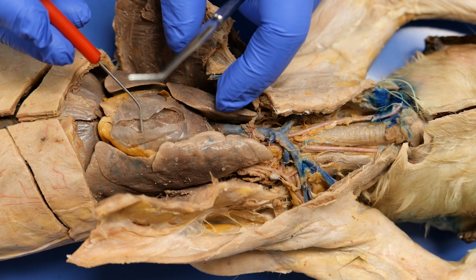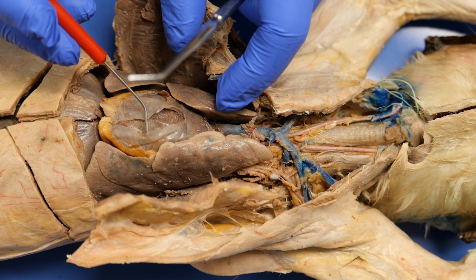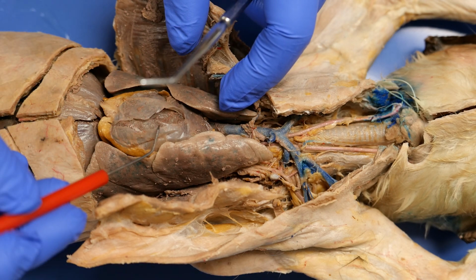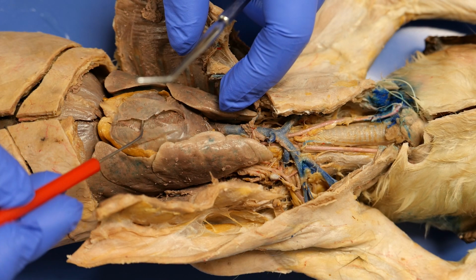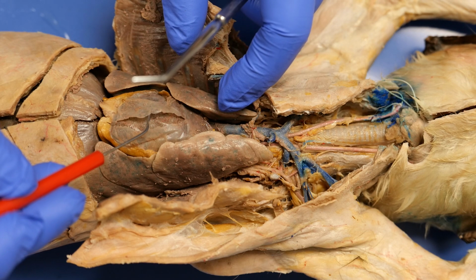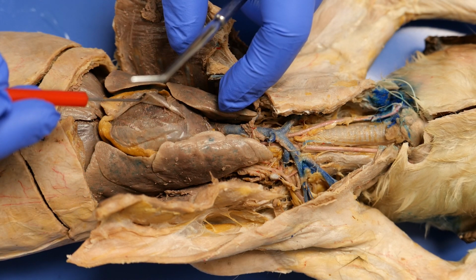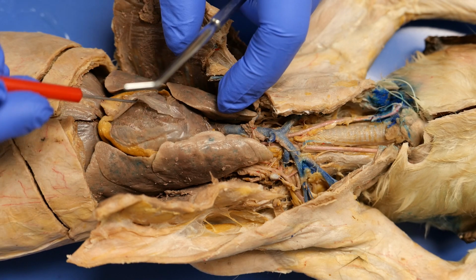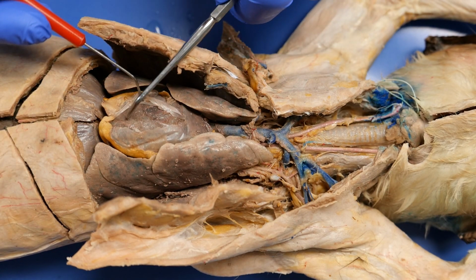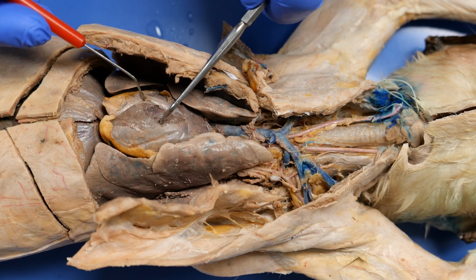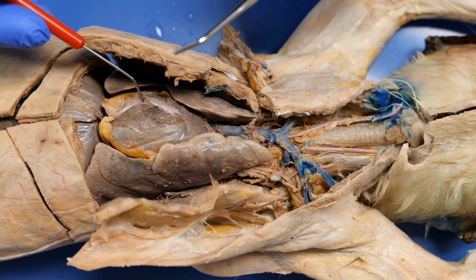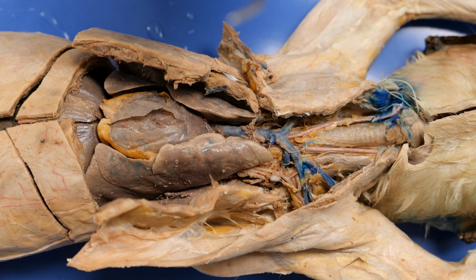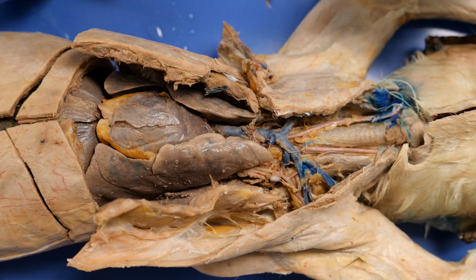When you look at this, that outer layer is going to be the parietal pericardium. Inside of it, on both sides, this is where you're going to have your pericardial fluid. And then if you look right here, the layer that surrounds the heart itself is the visceral pericardium. So now let's look a little bit closer at the arteries.